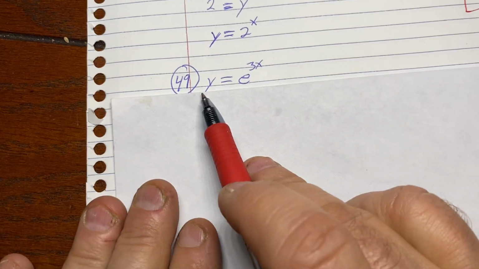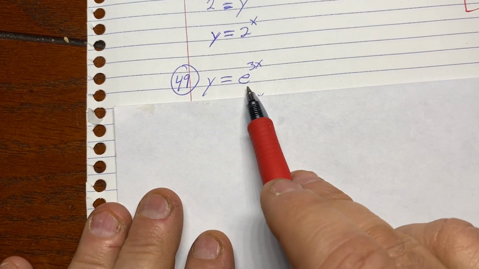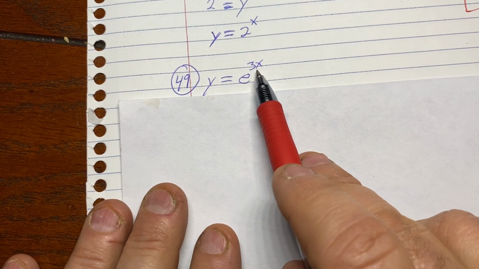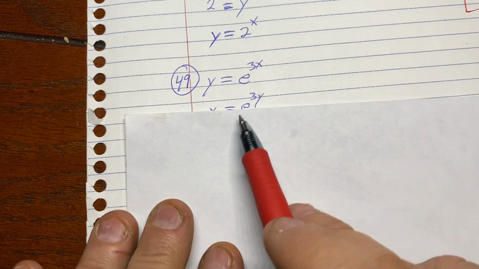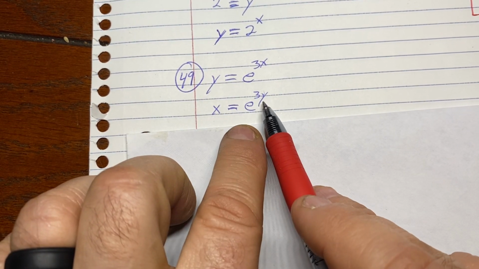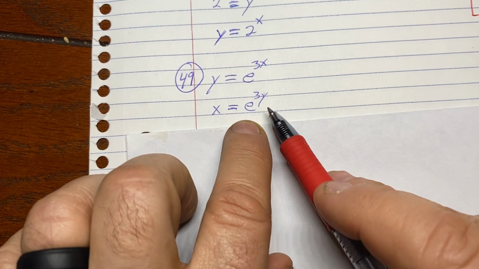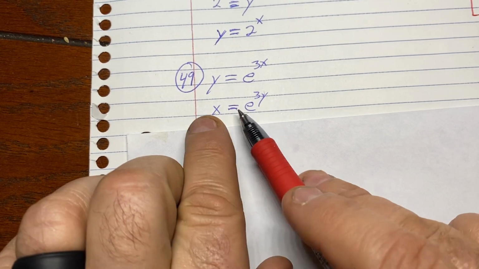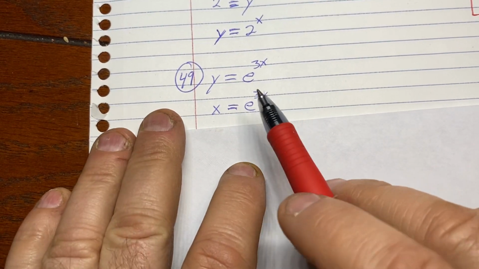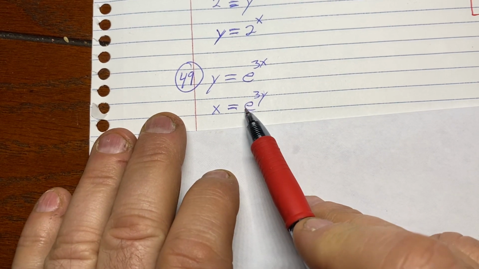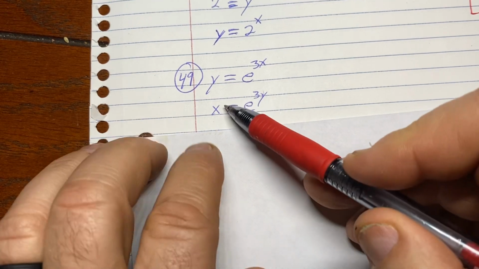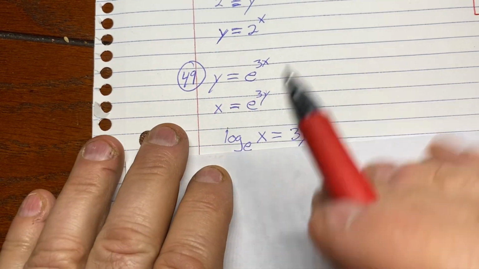Question 49. Okay? Y equals e to the power of 3x. That's an exponent. All that's the exponent. Switch the places of x and y. You get this. And now you have to solve for y. So here, you're going to change it from exponential form into logarithmic form. In logarithmic form, you're going to have a log with this base of x. Log to this base of that will equal that exponent.